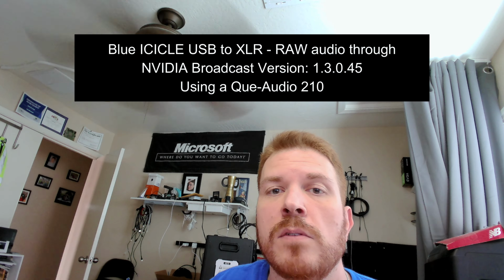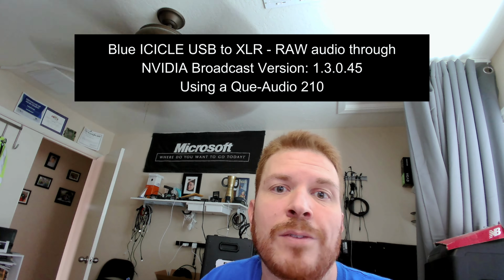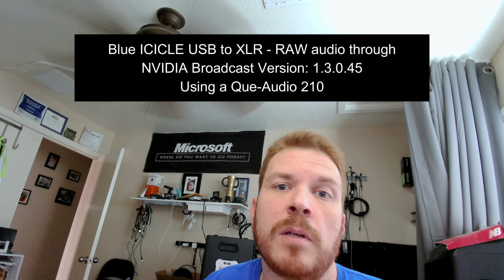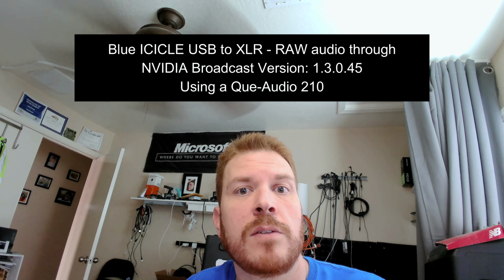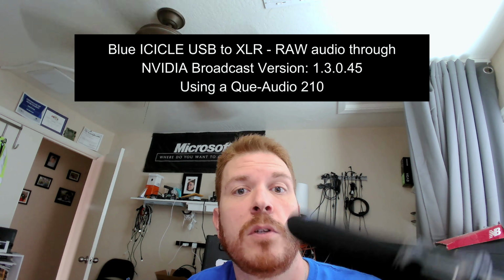Now the audio is going through a Blue Icicle USB to XLR adapter over to a Q Audio Q250 XLR shotgun microphone, which I have right here. Now this is definitely closer to me than the webcam is, but if I move it back, this is approximately about the same distance as the webcam itself. So let me switch the audio back.